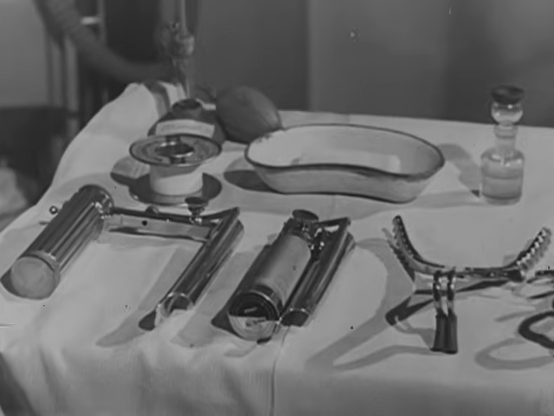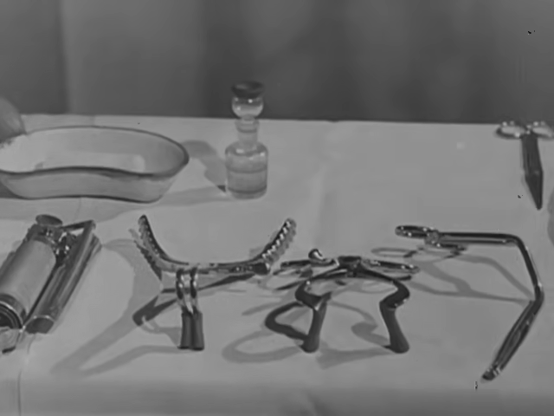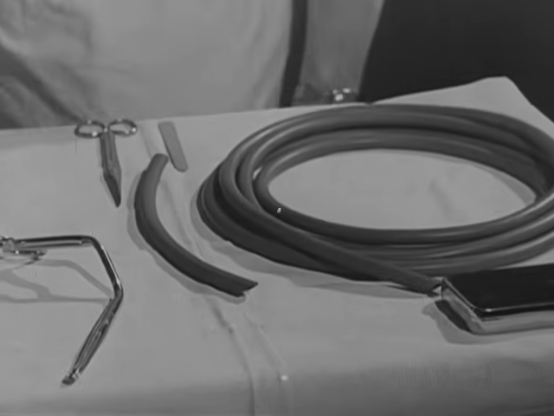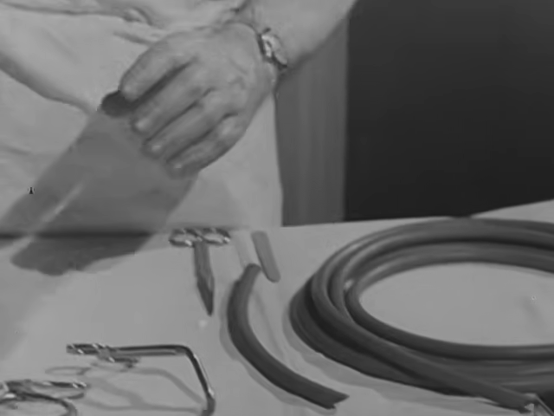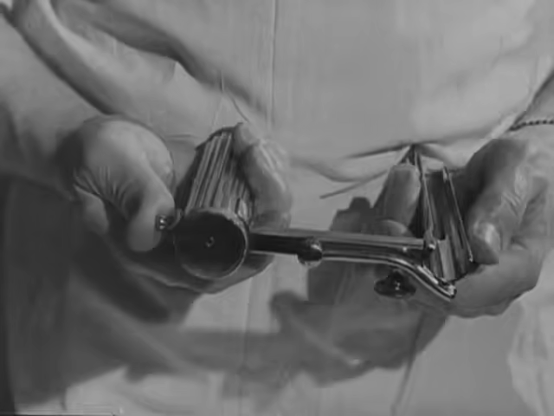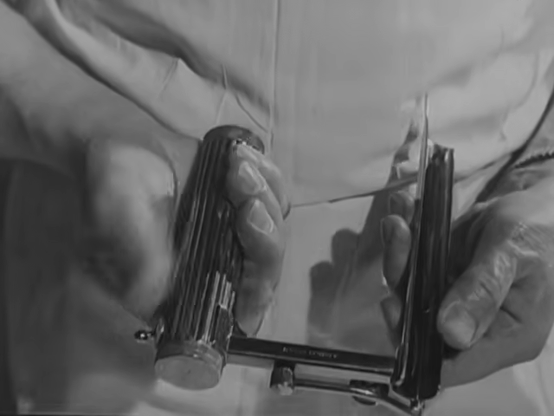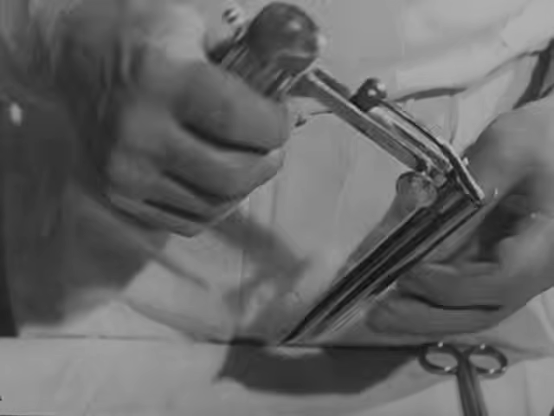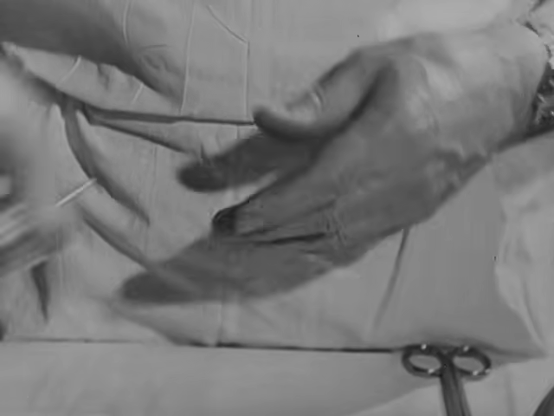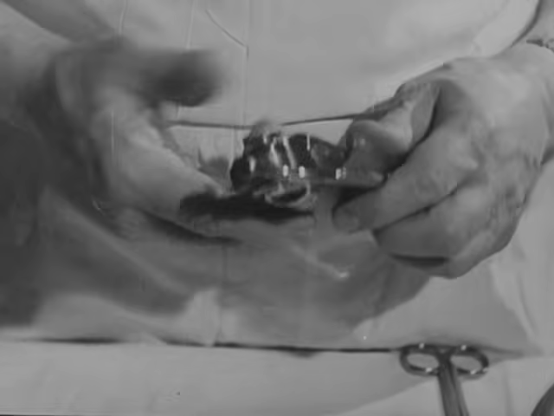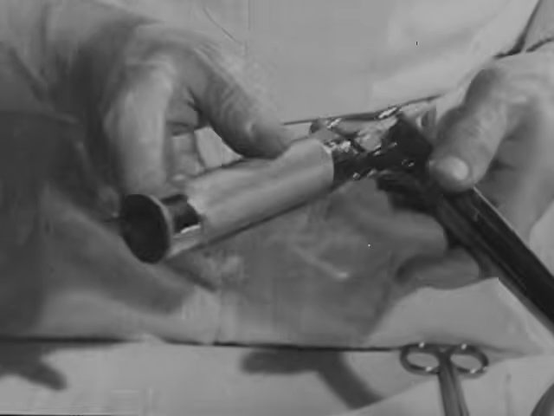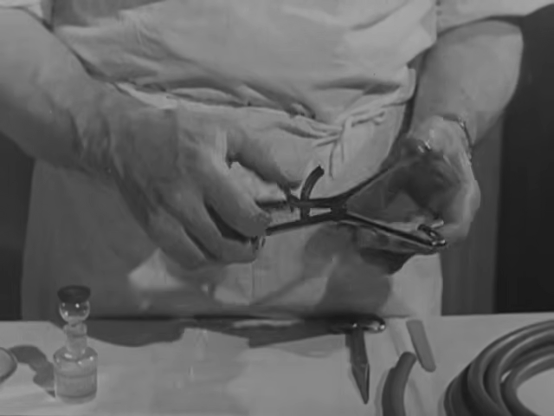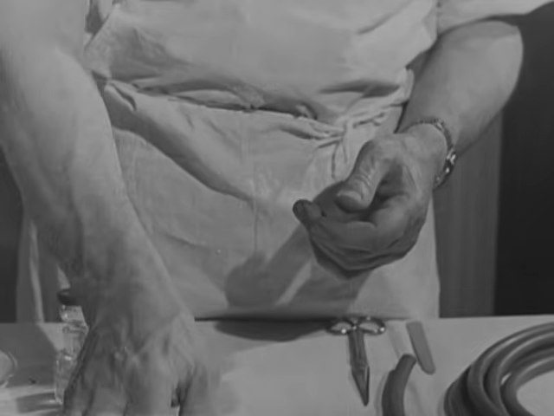Here is the apparatus you will need. First, a laryngoscope. Any efficient model will do. A wide side slot and illumination from a self-contained battery are advantages. This is a U-shaped instrument, and this is the modern folding type. Two types of mouth gags, the molar type and the incisor type.